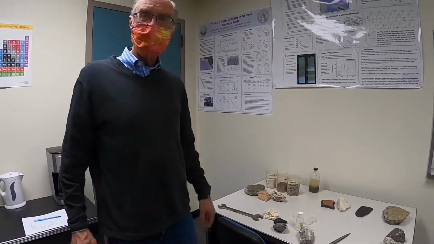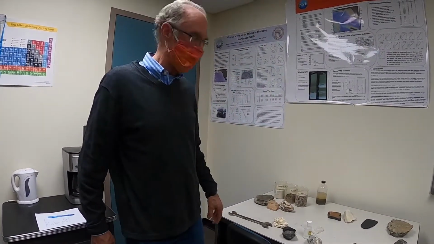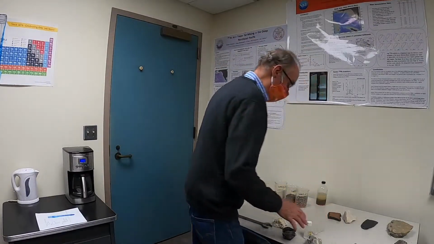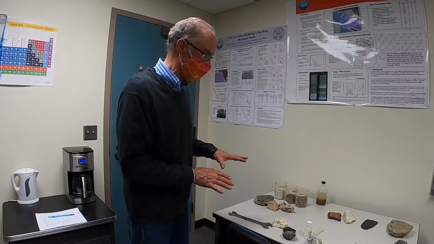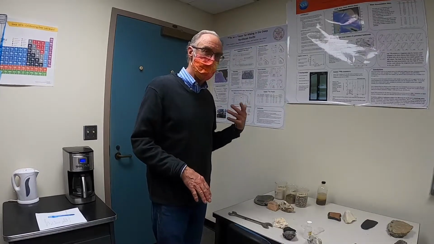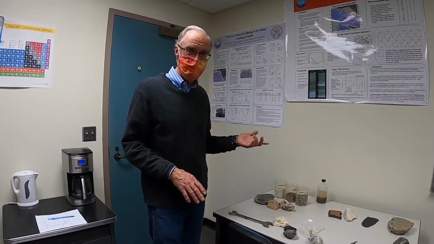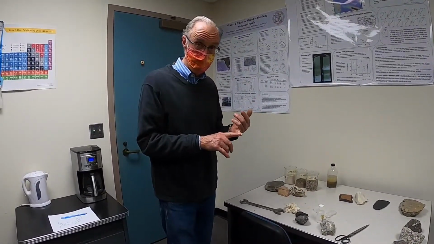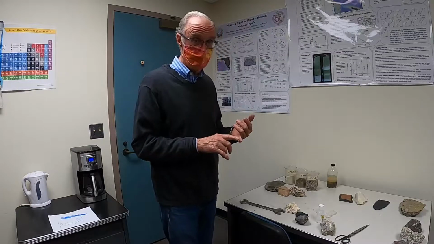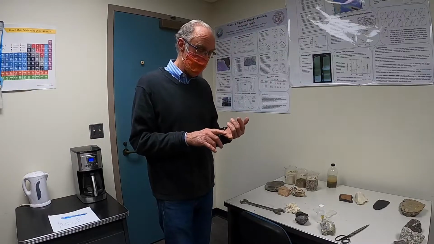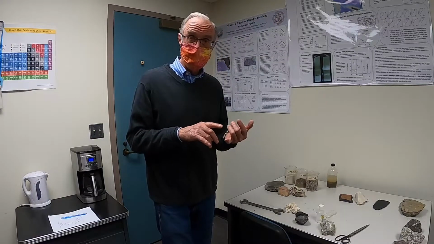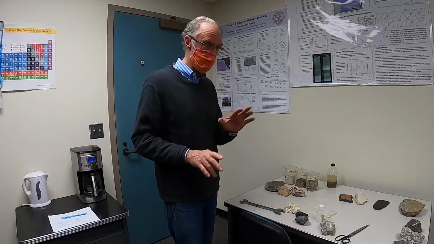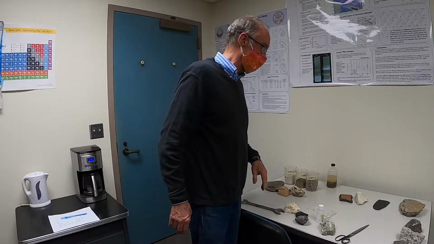Okay, let's move to metamorphic rocks. And remember, the characteristics that we want to use to identify rocks will be looking at the texture. That is, looking at the grains in the sedimentary rocks, assuming we can see them. Sometimes you can't see them, but when you can see them, the key thing is the size of the grains, their composition, and their shape. Okay, so three characteristics of the grains.